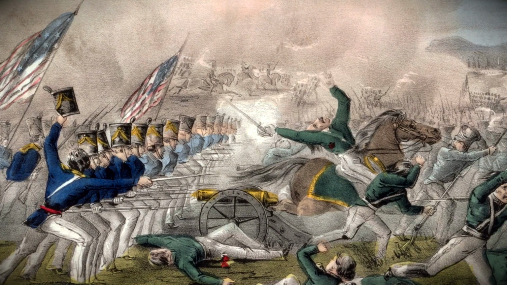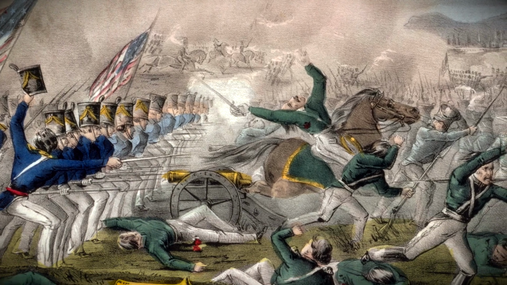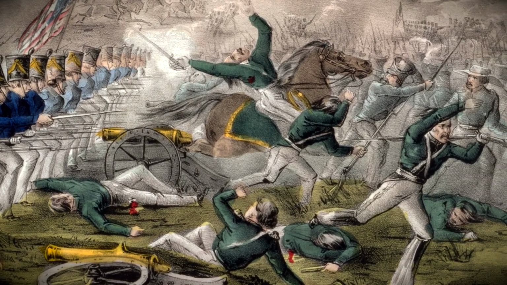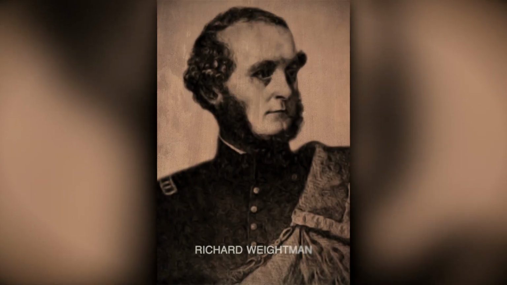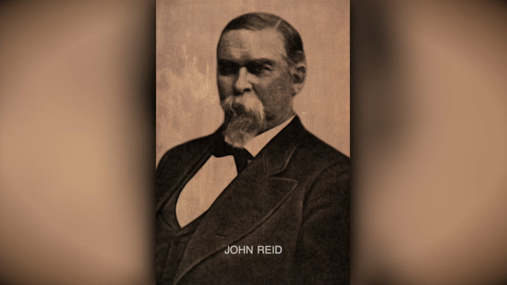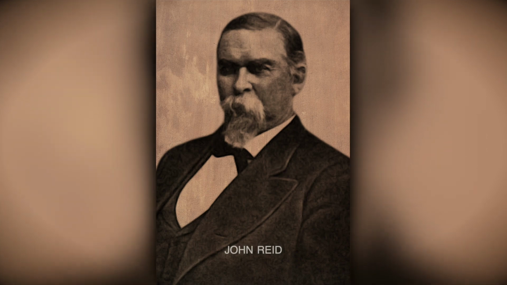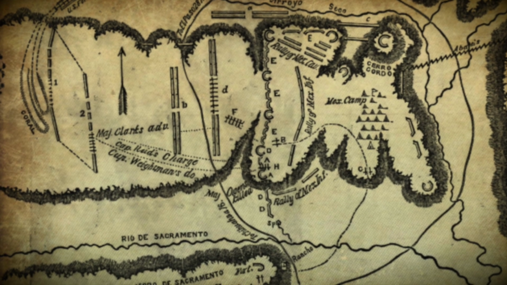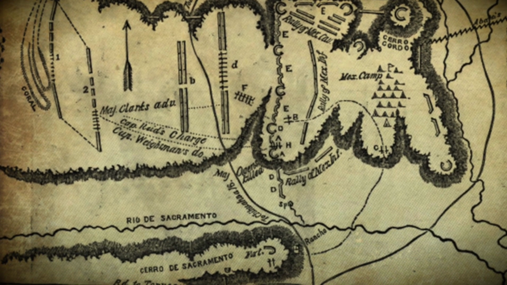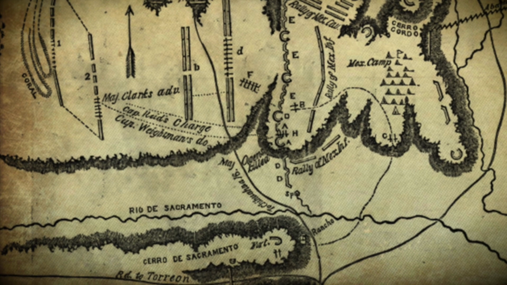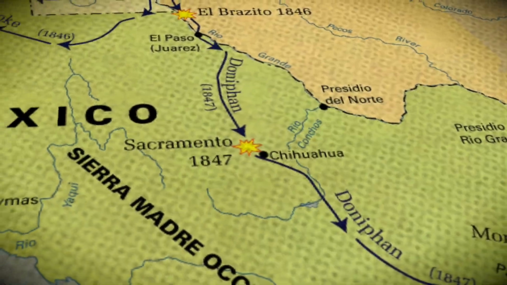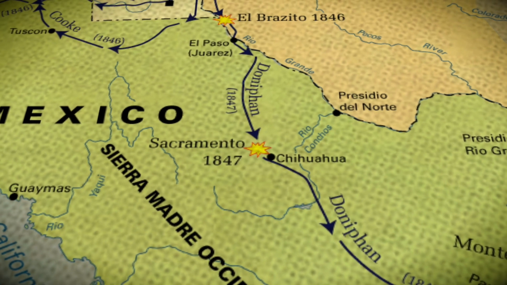Both sides rained down artillery fire, and eventually the Americans successfully took out a Mexican gunnery unit. American Captain Richard Waitman's flank with howitzers and Captain John W. Reed's flank with cavalry successfully pressed forward. Colonel Doniphan gave instructions to his other officers to continue the barrage by climbing over the entrenchments and ramparts, forcing Mexican forces to retreat.